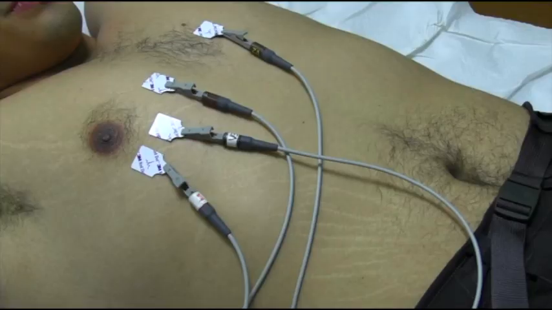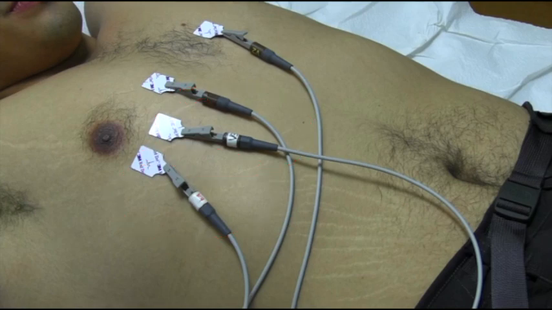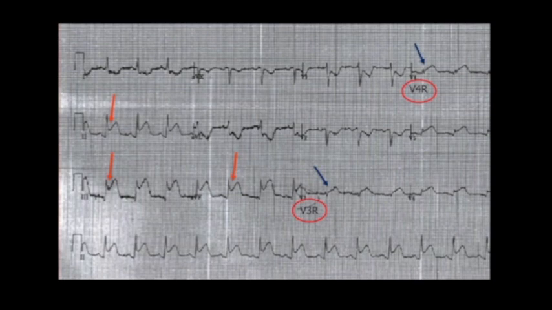The answer is we must do right-sided leads. To obtain right-sided leads, we take leads V3 and V4 from the left chest and move them over to the right chest. The limb leads stay in the same place. We now run the EKG again. Now, V3 and V4 are reading the right ventricle. They are now called V3R and V4R. We now look for ST elevations in V3R and V4R. If they are present, that signifies a right ventricular MI.